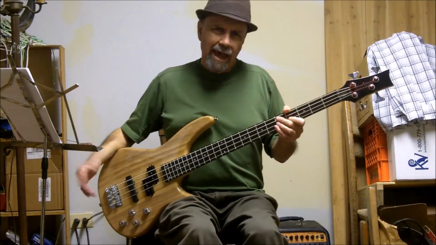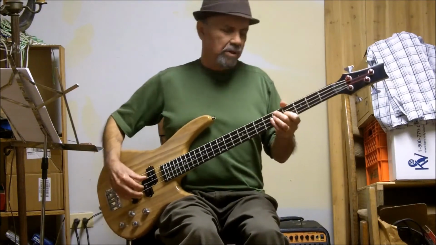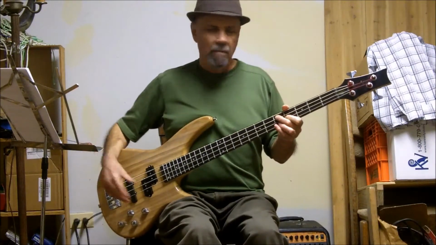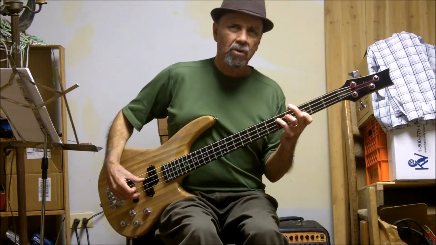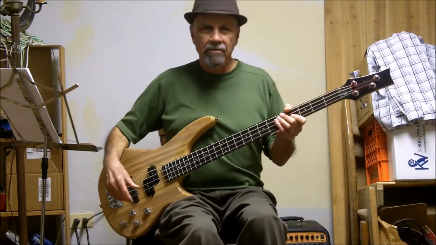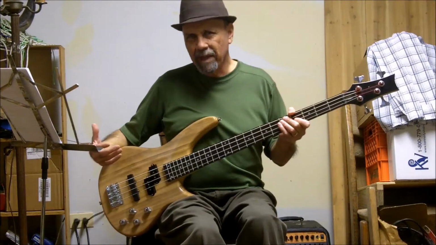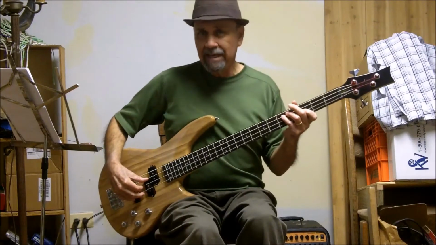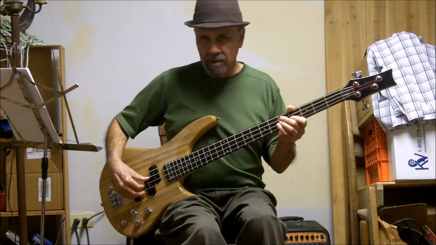So you might call it happy and sad. A lot of people consider the major to be more happy and the minor to be more serious or sad. The bottom line, a memory device for this is don't be happy when the band is sad. Don't be sad when the band is happy. That is when they're playing a happy chord or a sad chord.